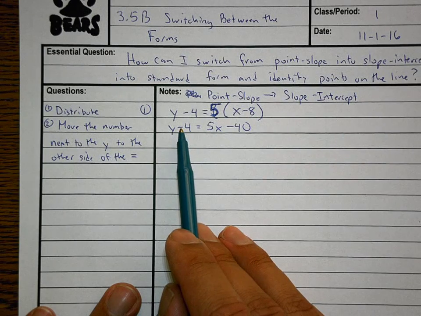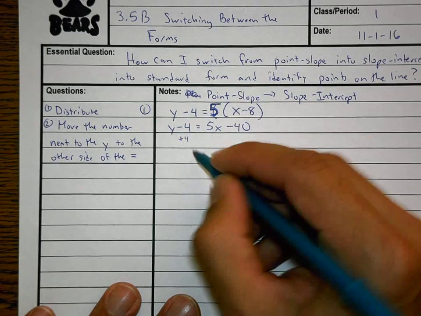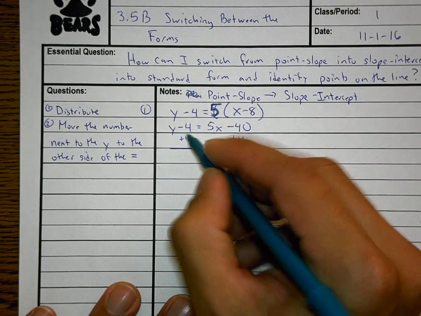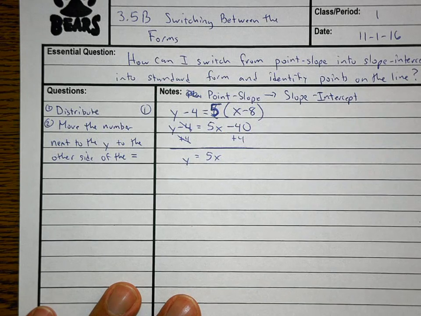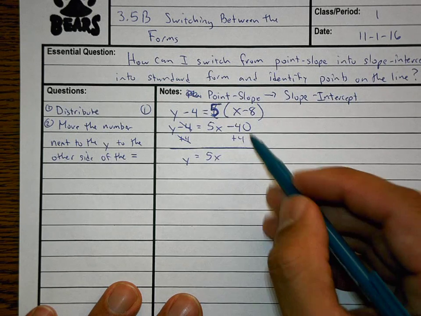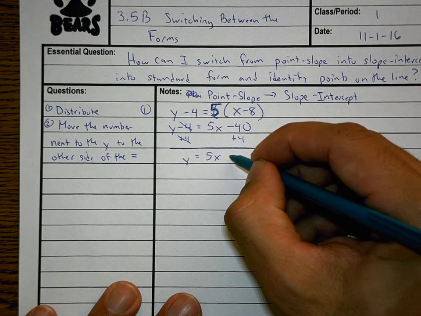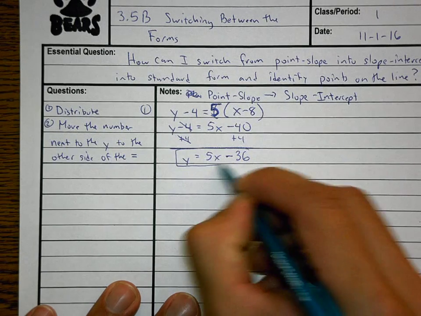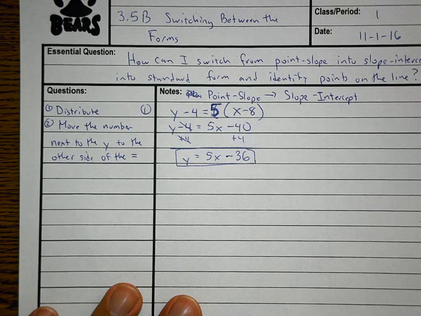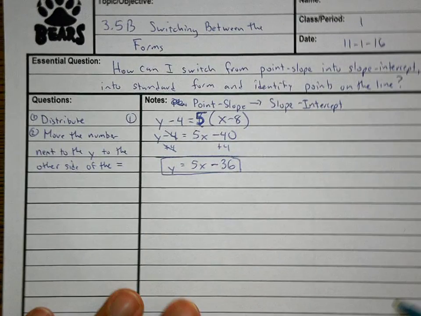So that means instead of subtracting 4, whatever I do to one side, I do to the other. Negative 4, positive 4 goes away. Y equals 5x. Now if you're not good with negative 40 plus 4, do it on the calculator. Some of you are not really good with negatives and positives, so use the calculator to figure it out. For me, I know what negative 40 plus 4 is. It is negative 36. And guess what? This is now in slope-intercept form. We went from point slope into slope-intercept.